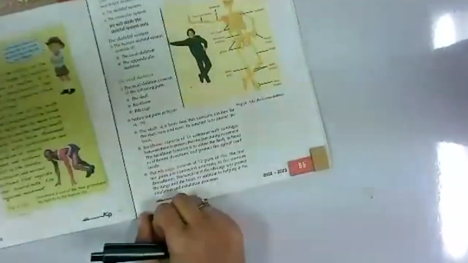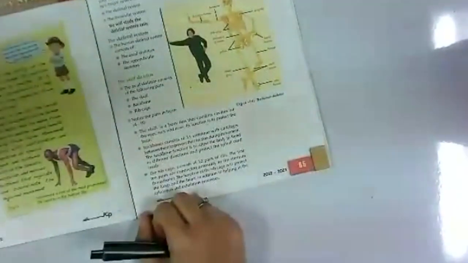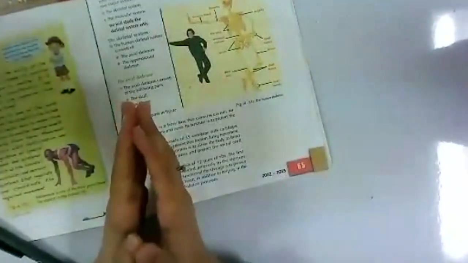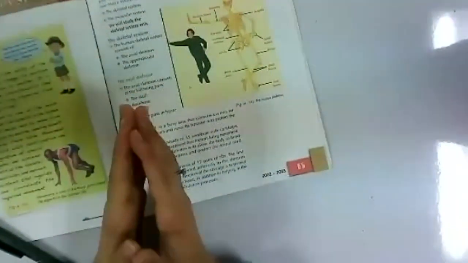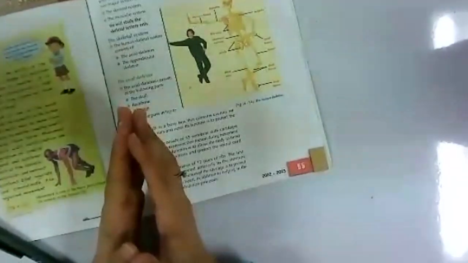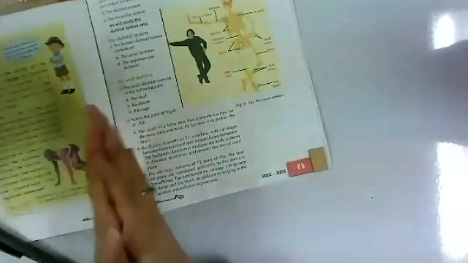Asir, what will happen to the vertebra if there was friction between them? You can't move freely, Asir. Okay? And the vertebra will be harmed.